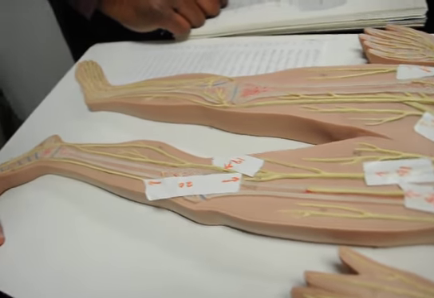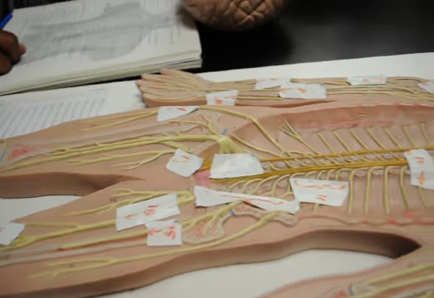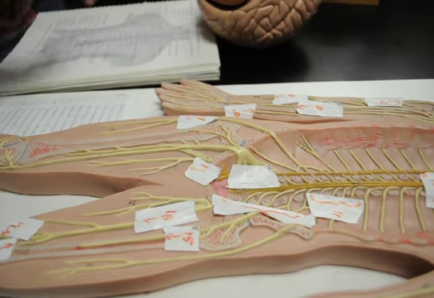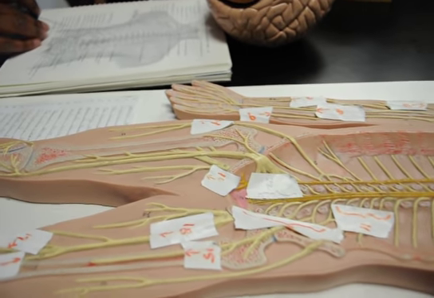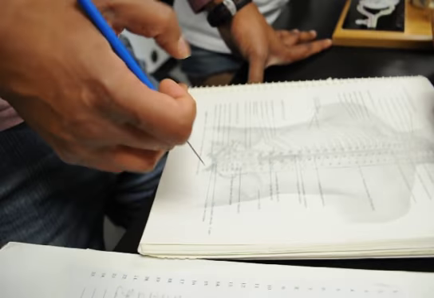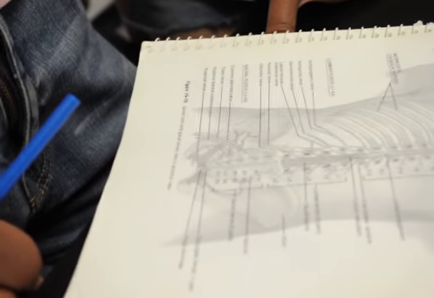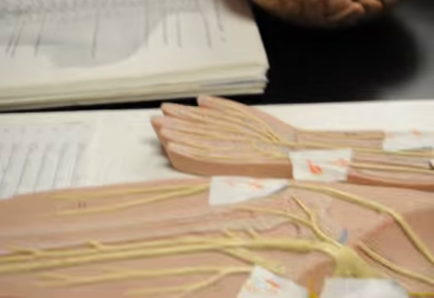Okay, and the sacral plexus, the common peroneal nerve and the sciatic nerve. Well, that is the sciatic nerve. The common peroneal nerve and the tibial nerve together form the sciatic nerve, right? Those two together form it. So that would be the large one right here.